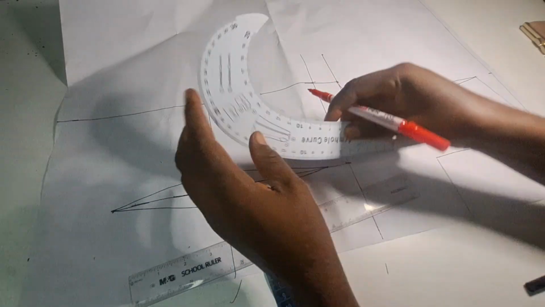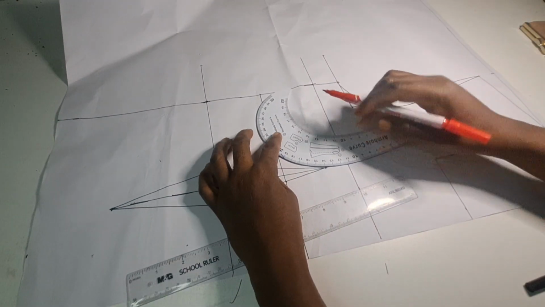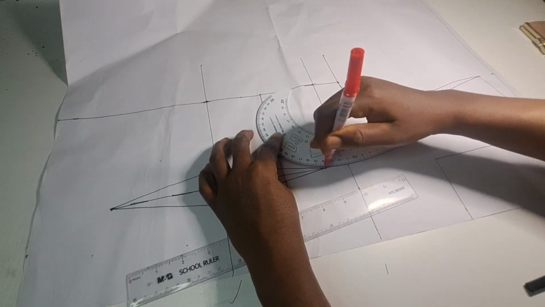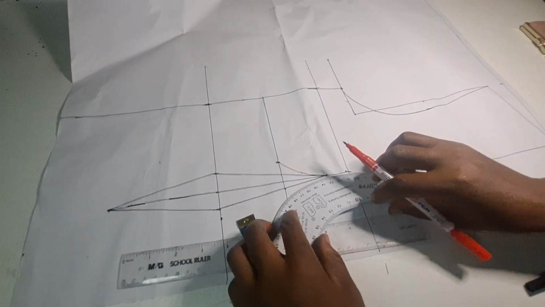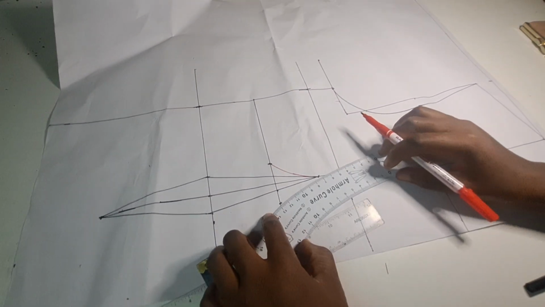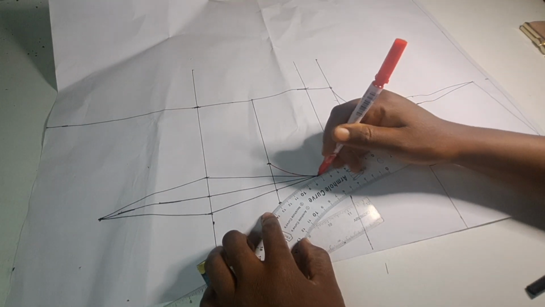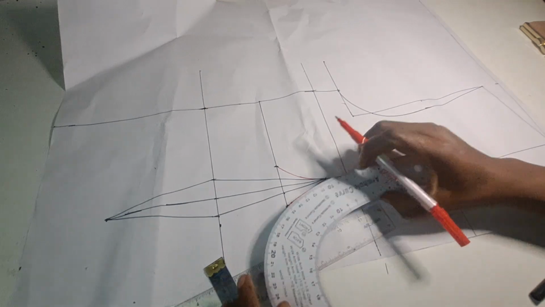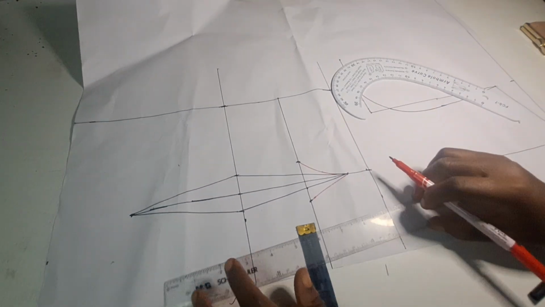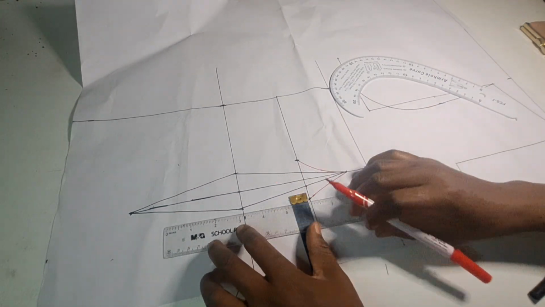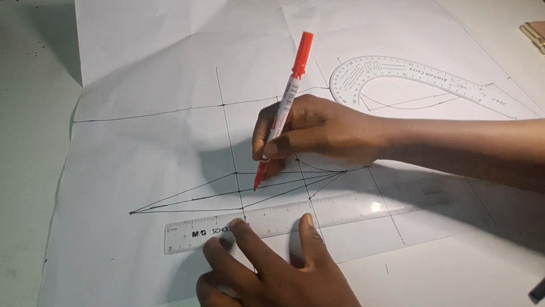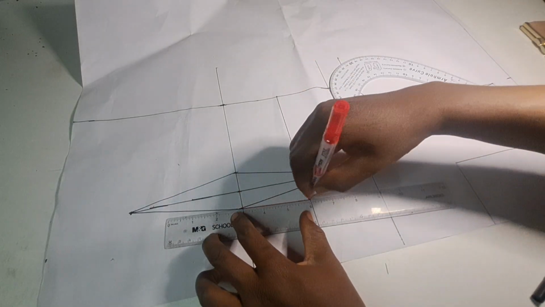I'm going to connect it. You can decide to use a French curve to do this part. So this, this. So I'm taking it to the waistline.